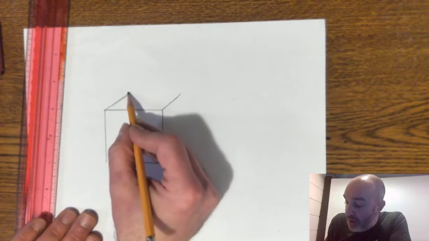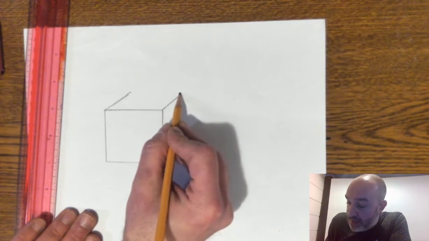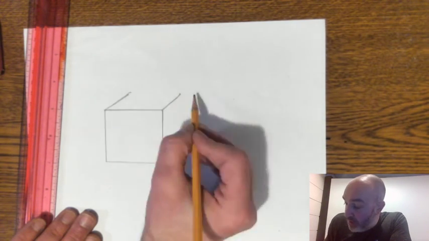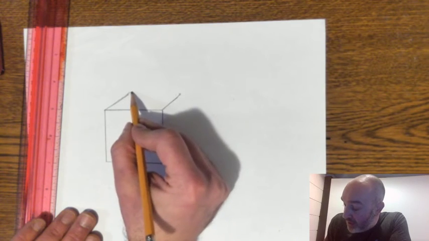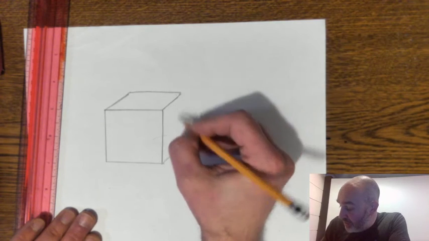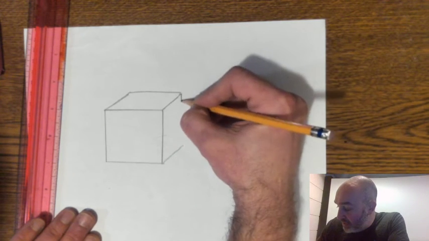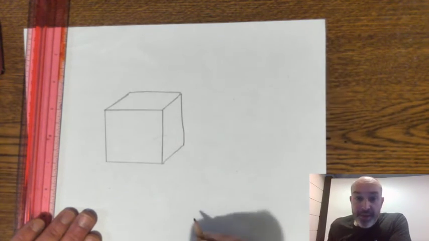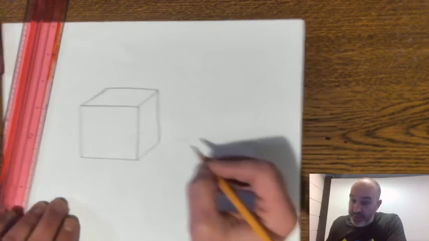Then I can draw a line from here to here and connect. If this one's too short, then it might not work, but they're pretty close. So now I can draw a line to connect there. And if this one's close to the same length, I can draw a line straight down to there. So there's a cube. Now I can draw cubes in different directions too.